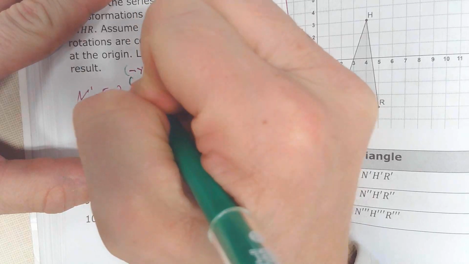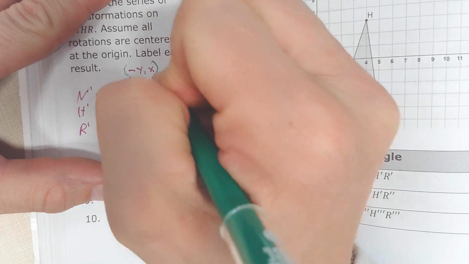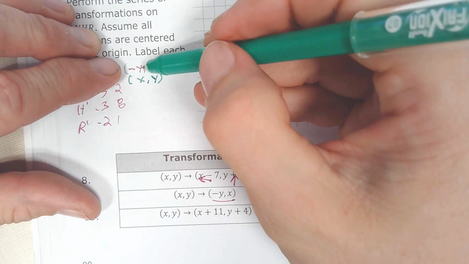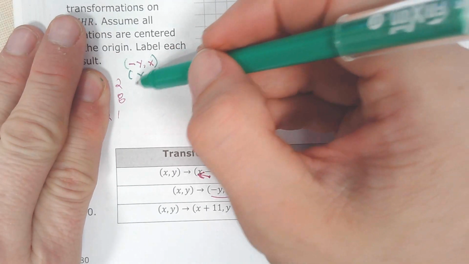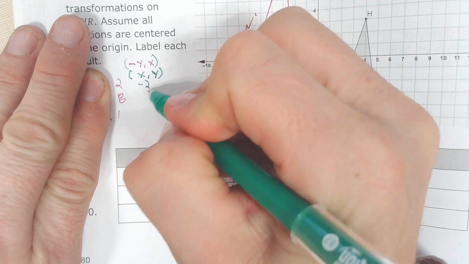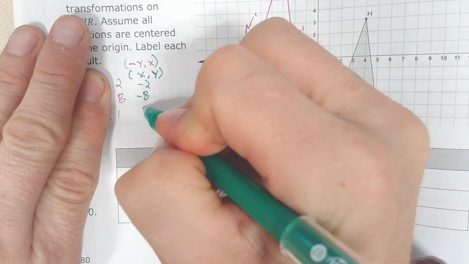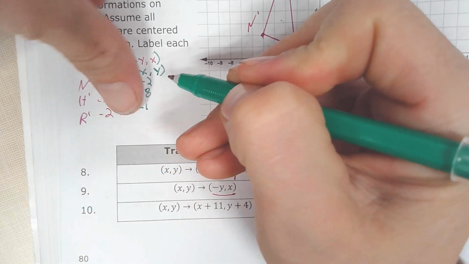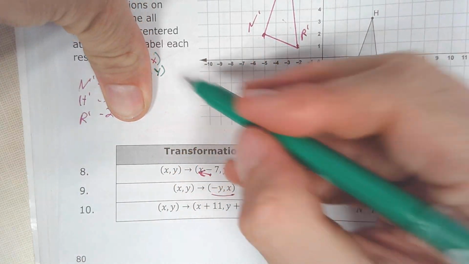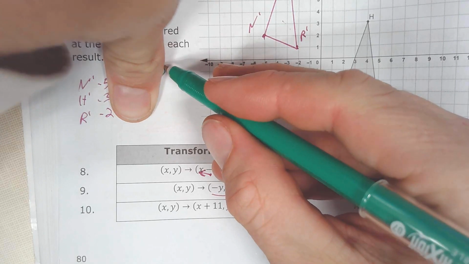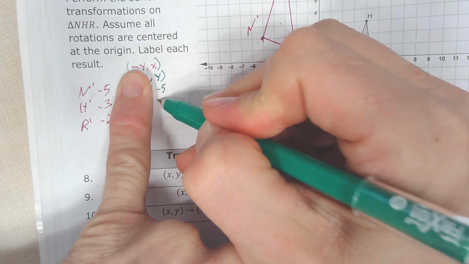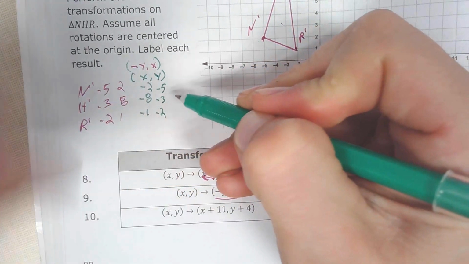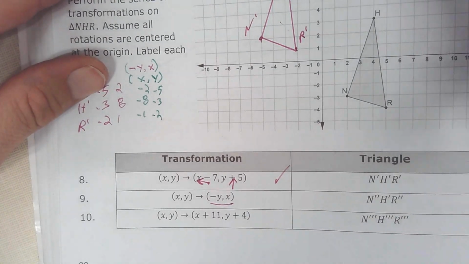So my new xy coordinates. Okay, my x I'm going to pull from the opposite of my y from my last one. So this is going to be -2, -8, -1. My y's are going to get pulled from my x's, not changing the sign, so it's going to be -5, -3, -2. So these are my new points that I'm going to plot.